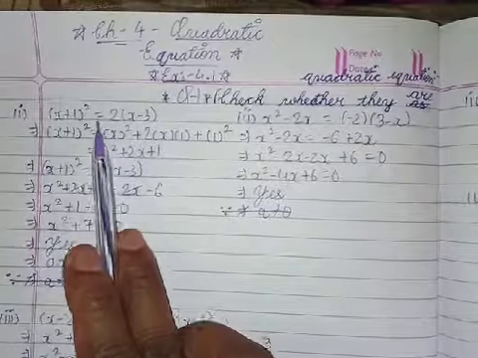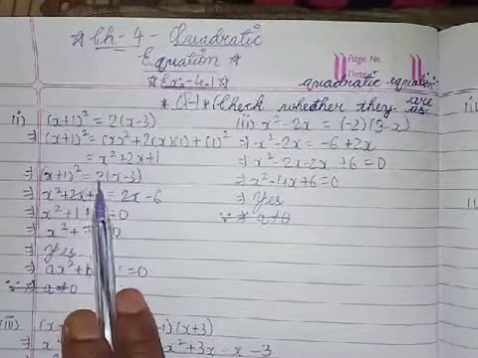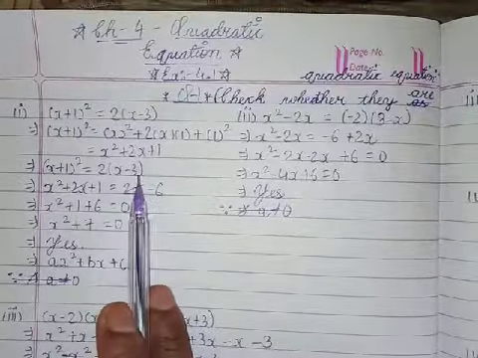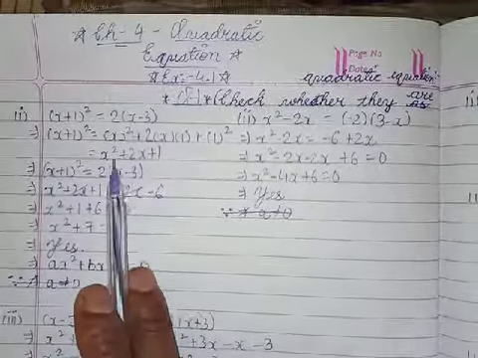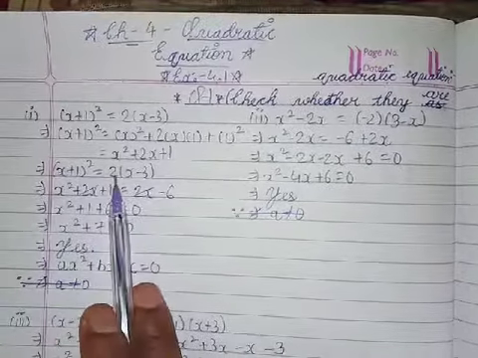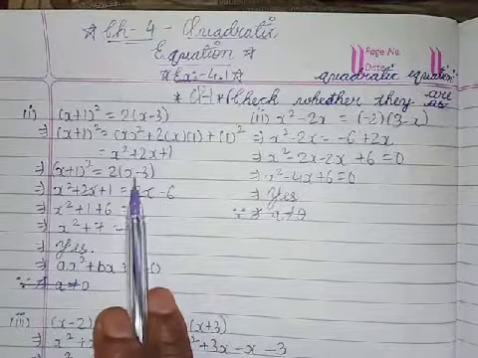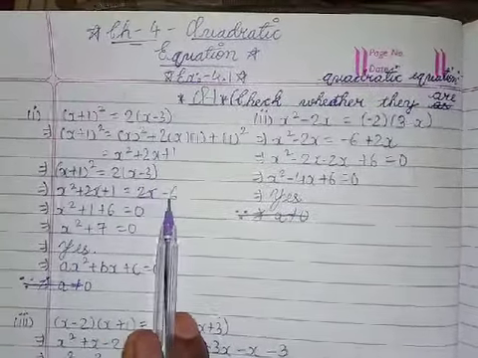Now what do we have in the question? x plus 1 whole square is equal to 2 in the bracket x minus 3. We found the expansion is x square plus 2x plus 1, so substitute here and open the bracket. 2 into x is 2x, 2 into minus 3 is minus 6.